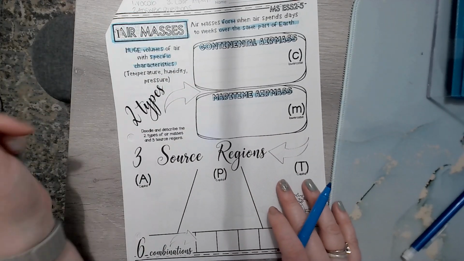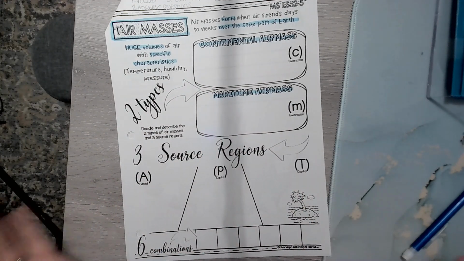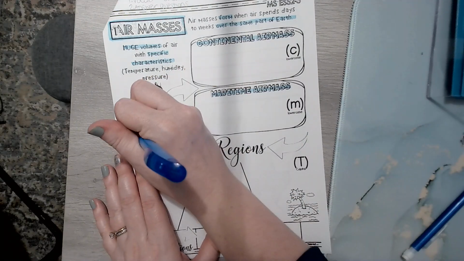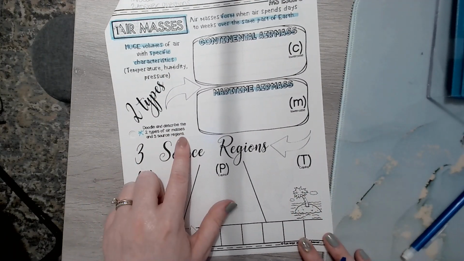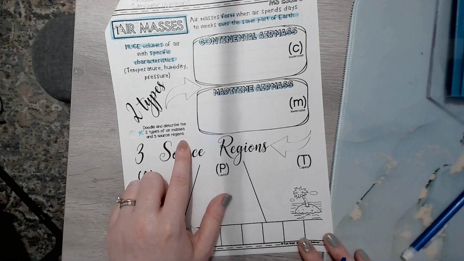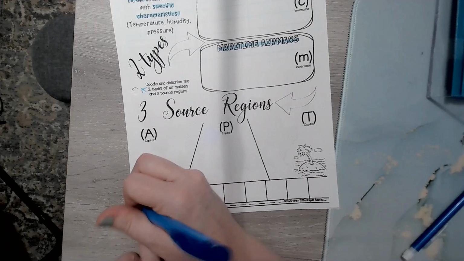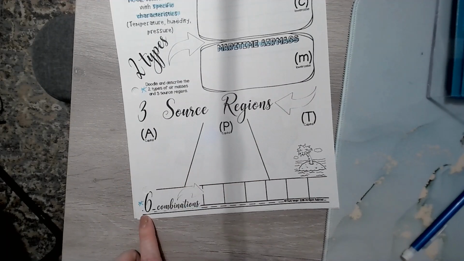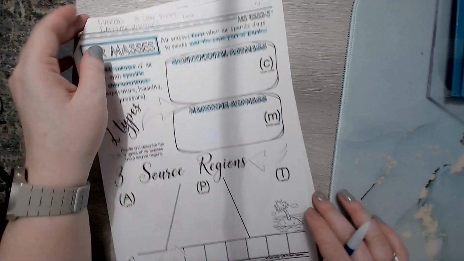Now we need to answer questions. So we see that there's blank spaces here. That's going to tell us that we need to answer some questions, and what it is is this: doodle and describe the 2 types of air masses and 3 source regions. And then we need to answer the 6 combinations. Okay, so let's go through this.